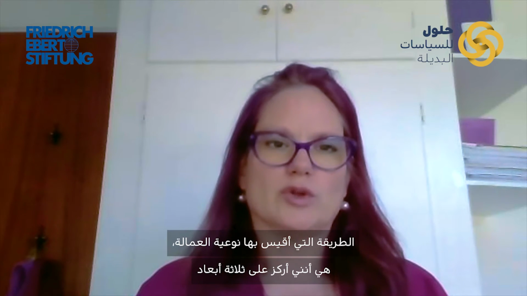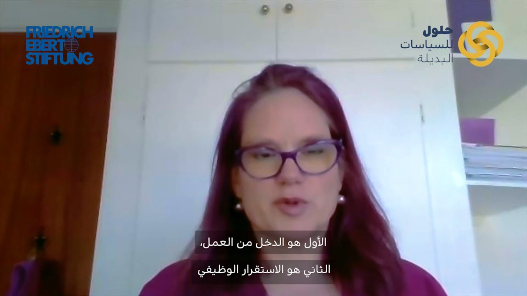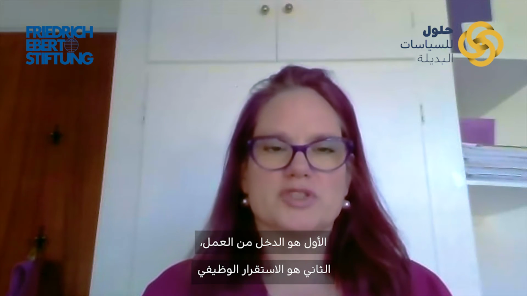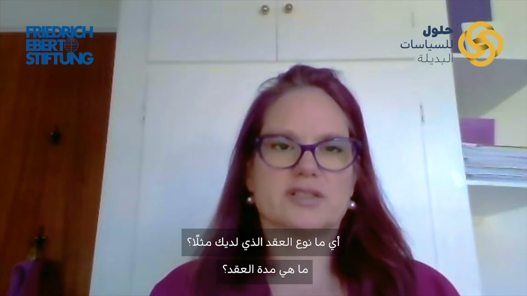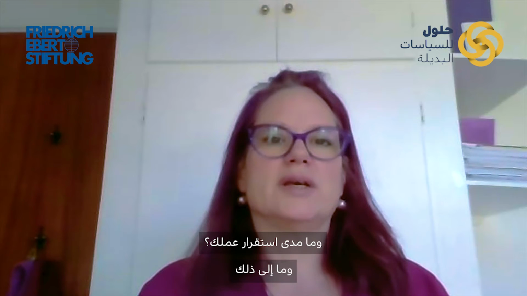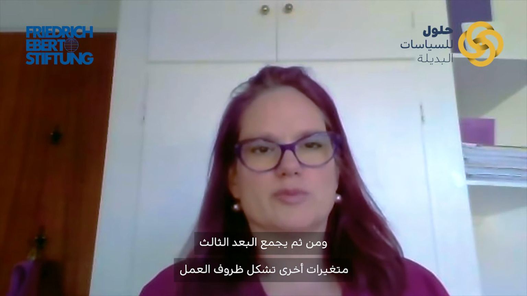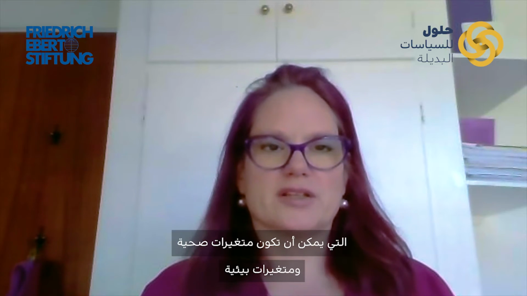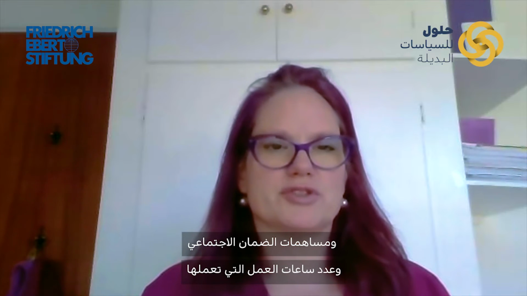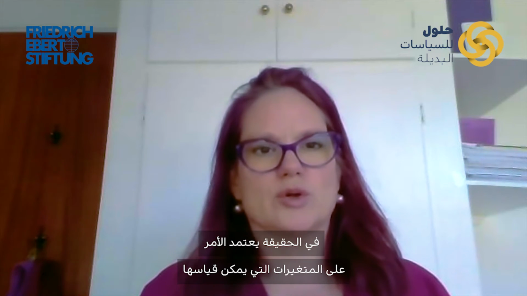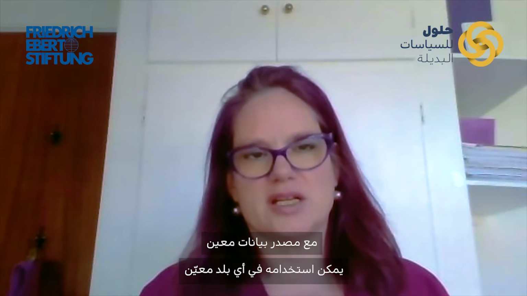So the way I measure quality of employment is I focus on 3 dimensions. The first is income from employment. The second is job stability. So what type of contract you have, for example, how long that contract lasts, how stable your job is, and so on. And then the third dimension brings together other variables that comprise employment conditions. That can be health variables, environmental variables, social security contributions, the number of hours you work. It really depends on which variables are measurable with a particular data source that can be used in any given country.